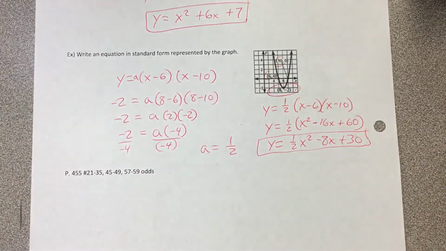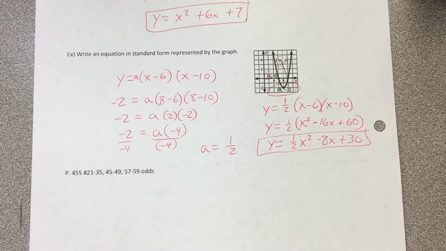Okay, check this out. 21 through 35, 45 through 49, 57 through 59, and it's odds. I think that'll be just the right amount of practice to get you ready for a quiz that we'll probably have on like Tuesday of next week. Also I should mention, after this set of notes, we're going to have one more section, and then we'll be ready for a test. So we should shoot for a test next week sometime.